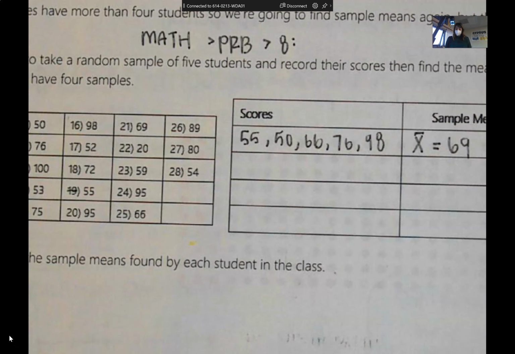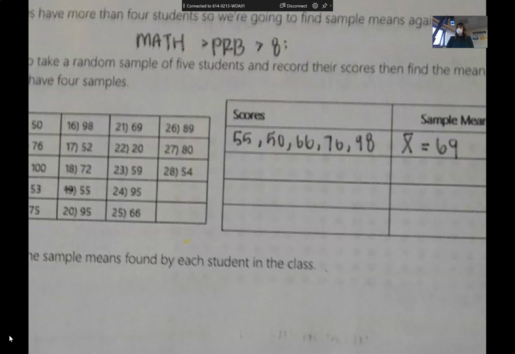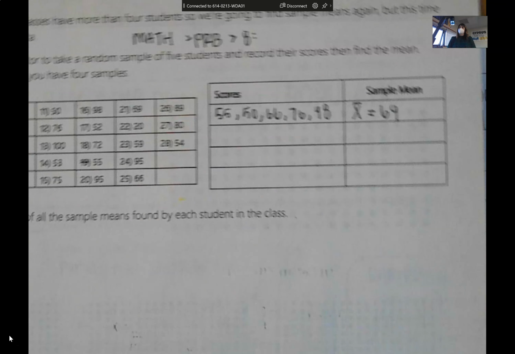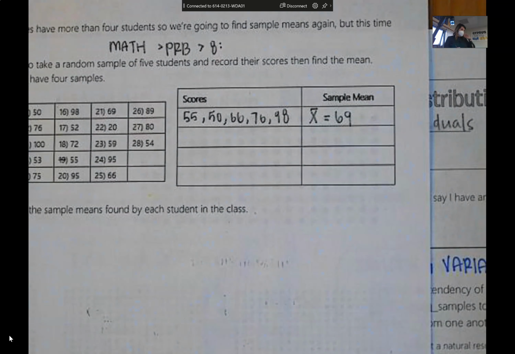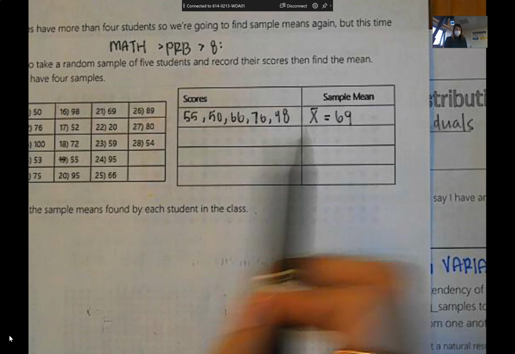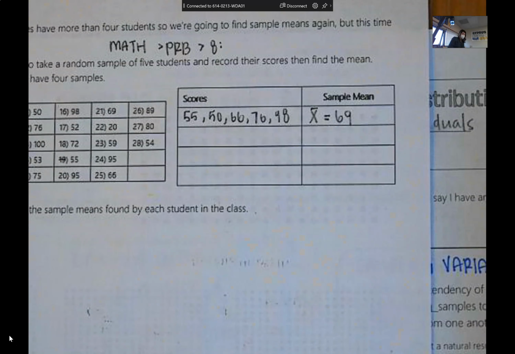So you're doing that 4 times, and then once you're done, I want you to write your 4 sample means on your whiteboard so I can see what you're getting. So you need 4 different samples. You'll write them on your whiteboard. I'm going to write mine down and then walk around, so if you need me, I'm there to help you.